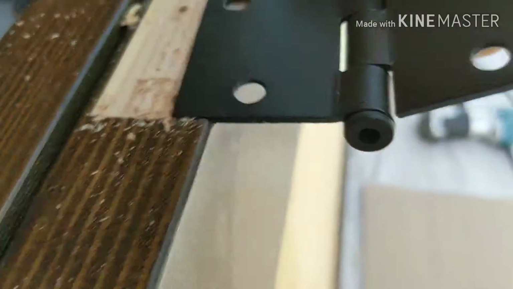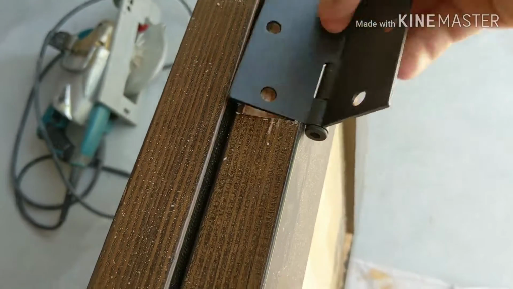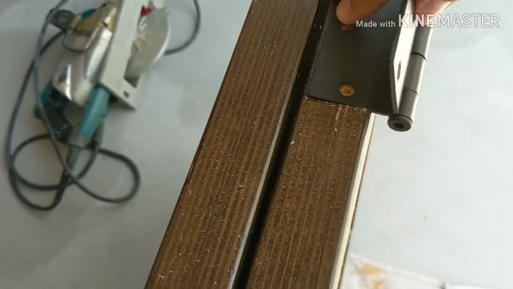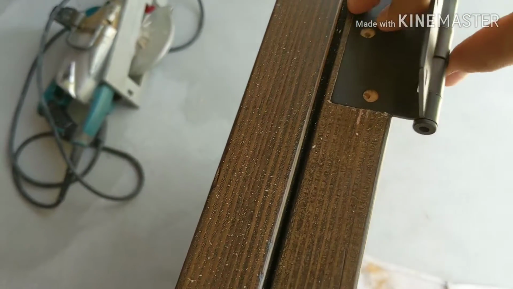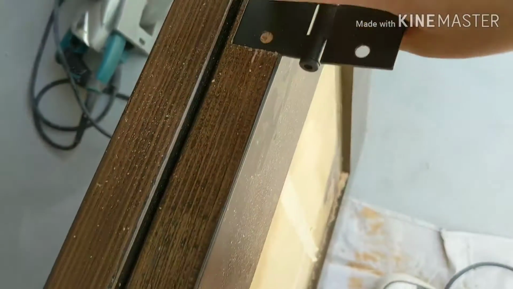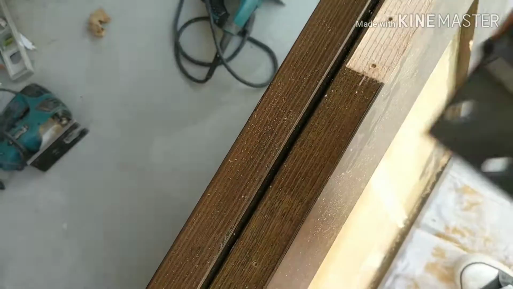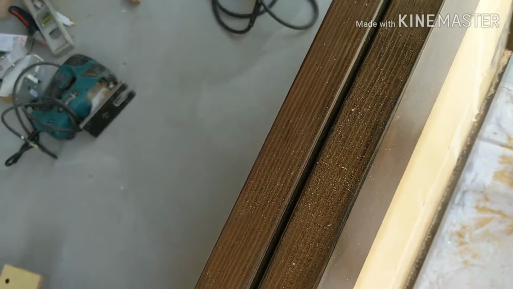So you can see there's a hole. Same thing with this side. It'd be facing this way. This is the way you're going to screw in your hinge. So I'll be back when I have both sides of the hinges, this side and that side, and I'm gonna come back when those are done.